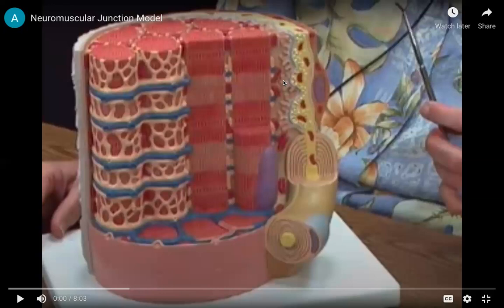And when sodium rushes in, it creates an action potential. And that action potential is going to be transmitted down this blue structure here called a T-tubule, or a transverse tubule.